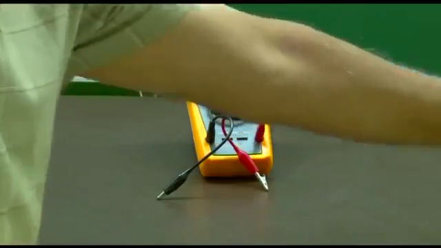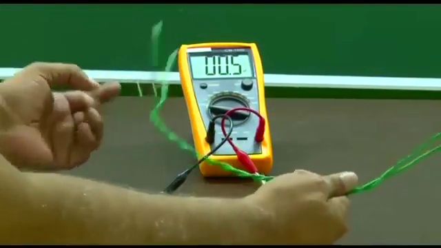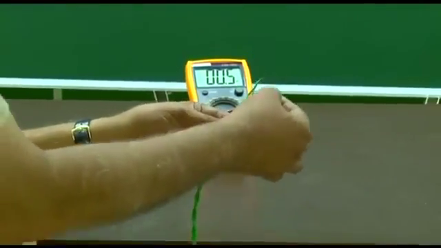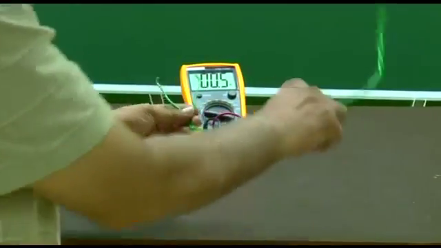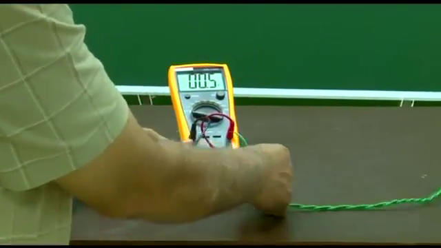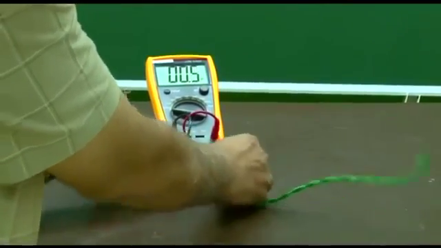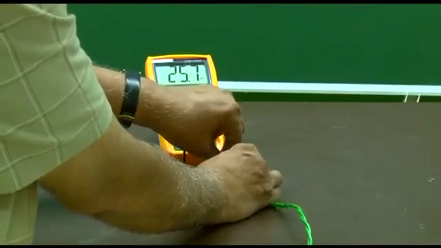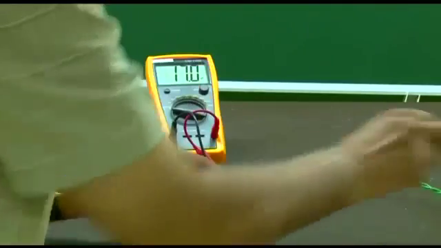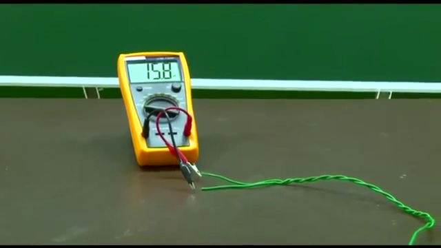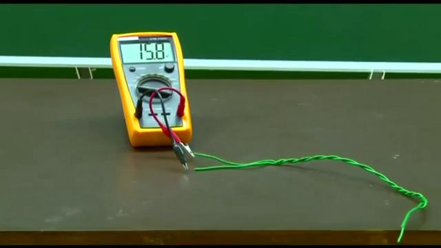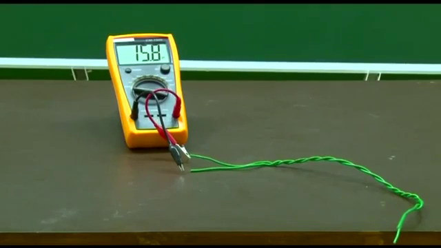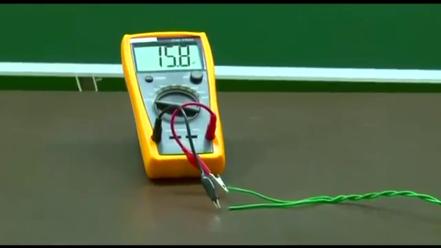Let me take these two plastic coated wires. These are two conductors and they are covered with this non-conducting material. So, if I connect one of them here, another here, see what happens. Do we have some capacitance? Yes, this is also a capacitor and the capacitance is 15.8 picofarads. So, that is the capacitance.